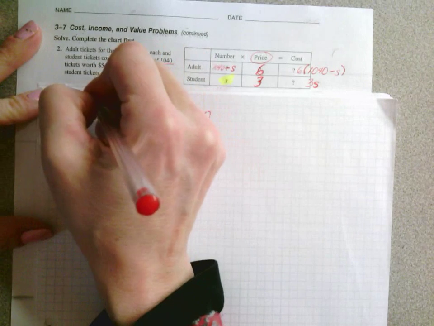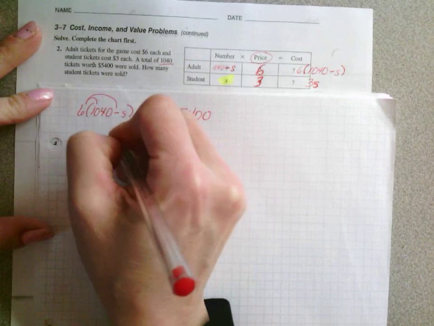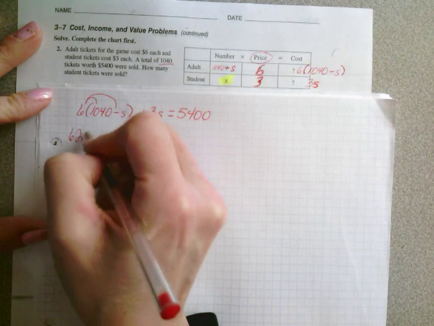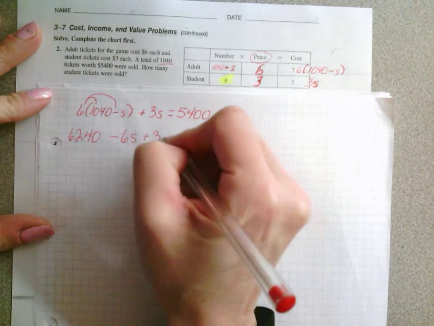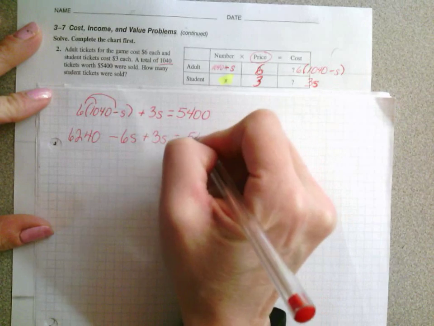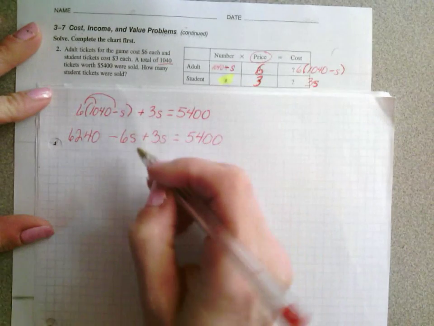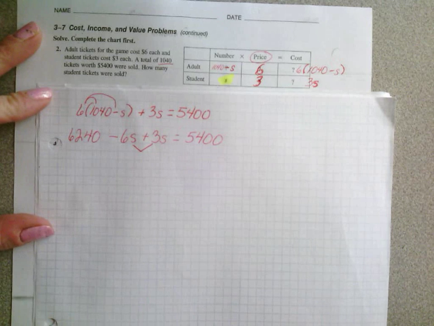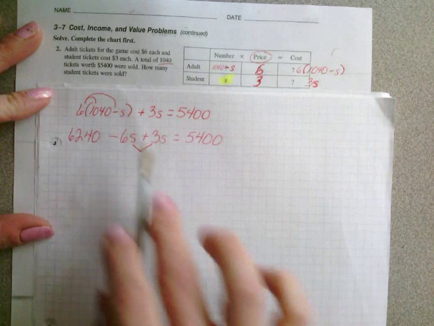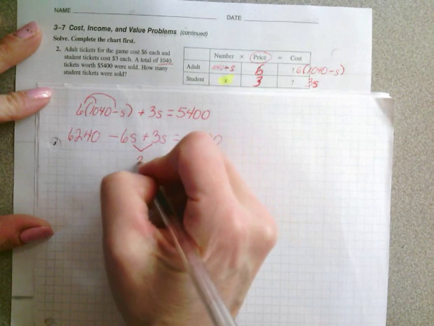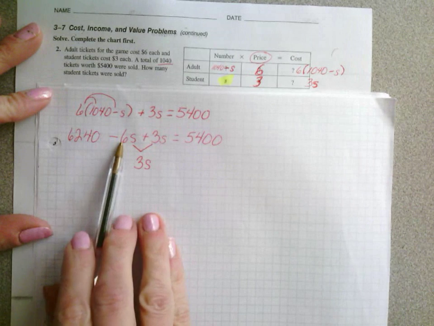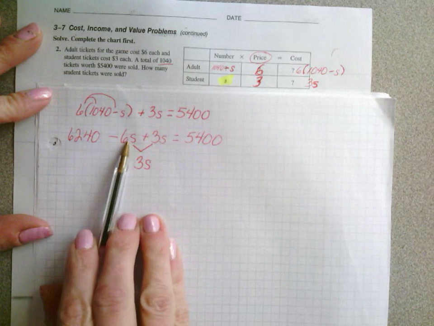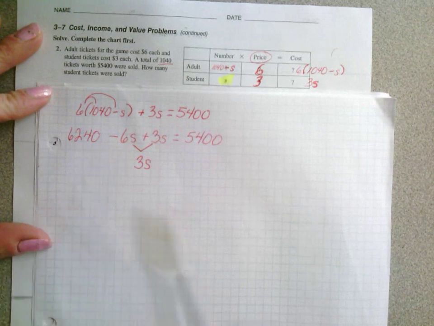What is 6 times 1040? 6240 minus 6S plus 3S equals 5400. You might be looking at this saying, wait, we're going to have a negative S value. It's okay. You'll see why here in a minute. Combining a negative 6 with a positive 3, when it's two different signs, you find the difference, which is 3, and keep the sign of whichever one is normally larger. Normally 6 is larger, so its absolute value dictates that we keep that negative.